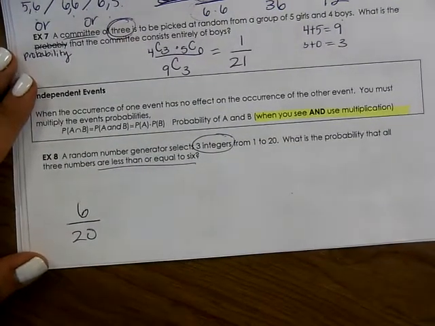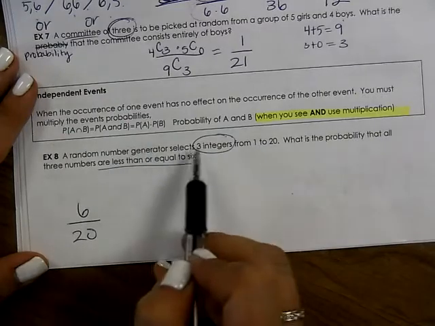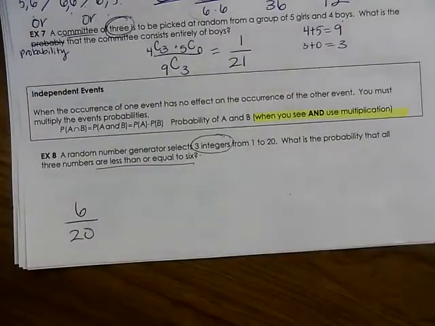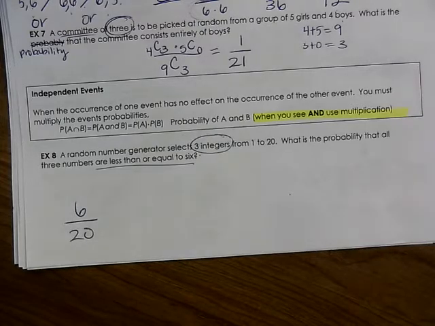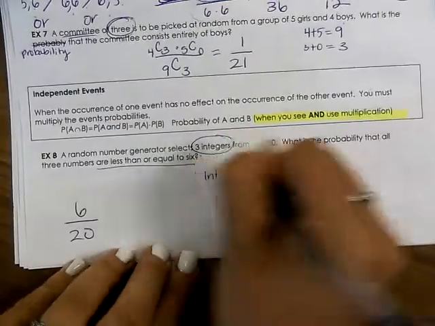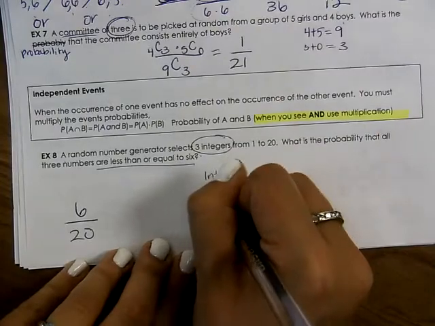But how many times am I going to pick those numbers? 3. Does one affect the other? No. It generates a number, then it generates a number, then it generates a number. None of them affect each other, because it's random. So because these are independent events, we want to multiply these situations together. So it's like it spits out integer 1, which is going to be 3 out of 10.